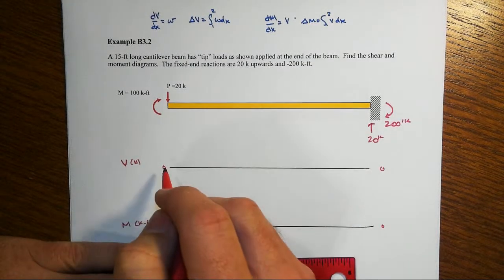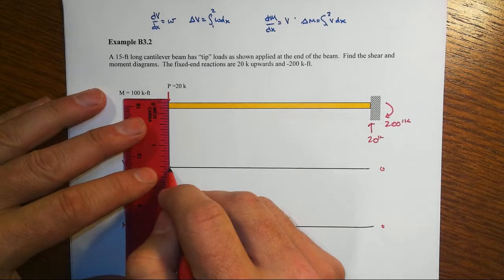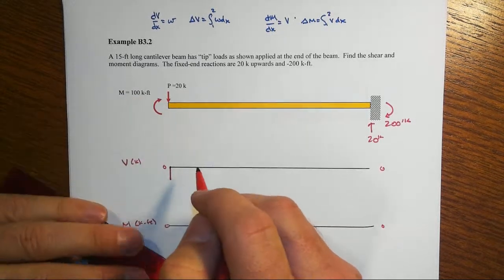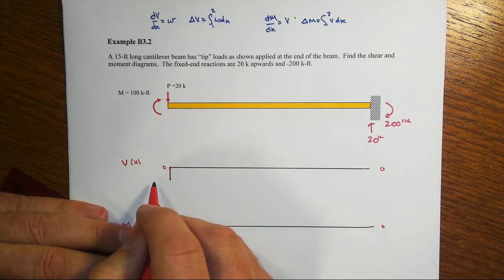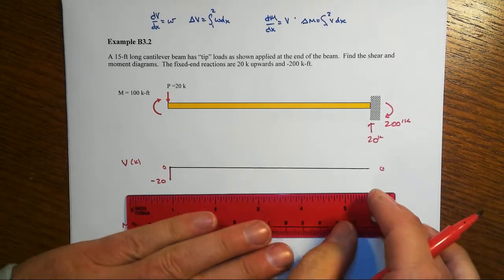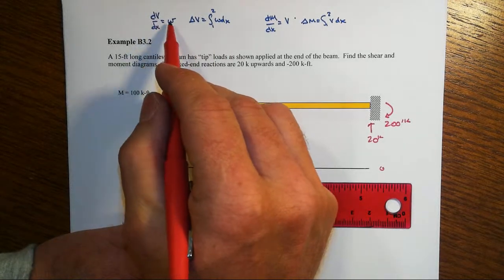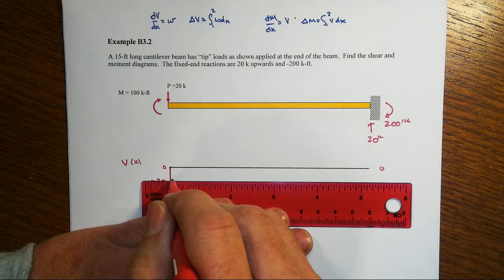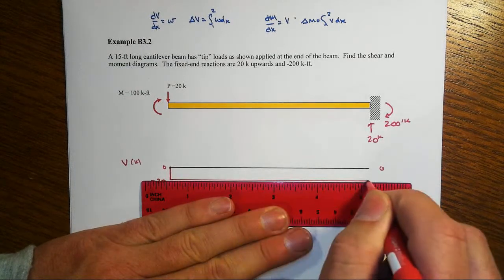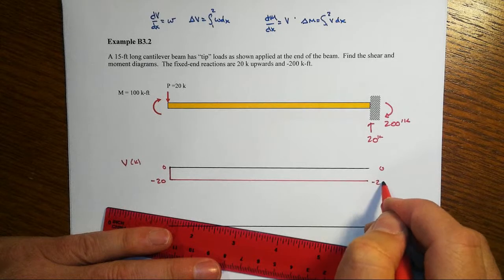Right, so we're going to start off at zero shear. We'll follow the concentrated force because it creates a discontinuity in the shear. So we start at zero, we go downwards following the direction of that concentrated force. There is no distributed load, so the slope dV/dx equals 0. Bam, so we draw that. And there's no change in the shear, then we end up at a minus 20 on the far right side.